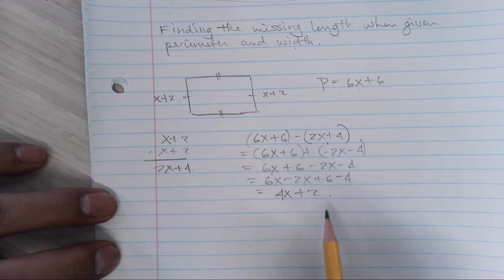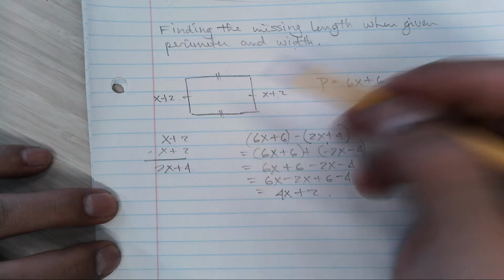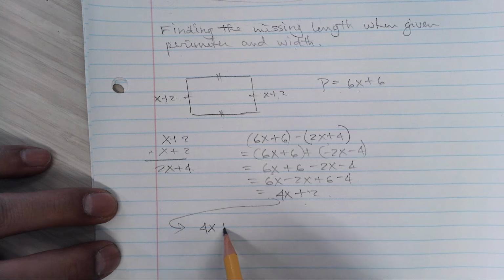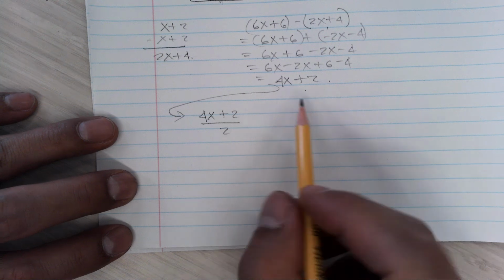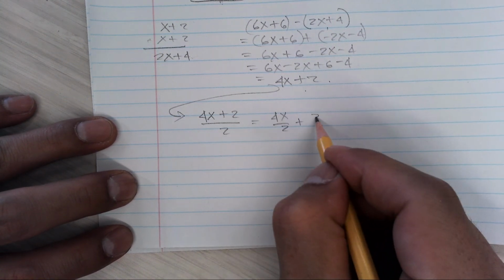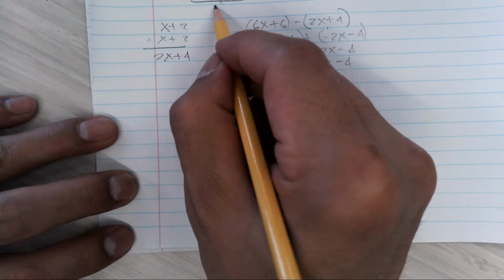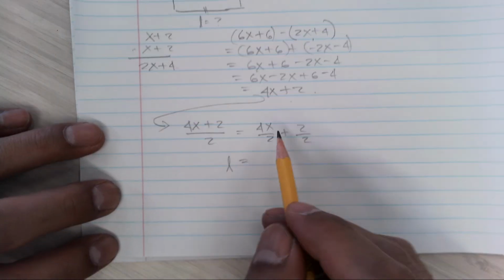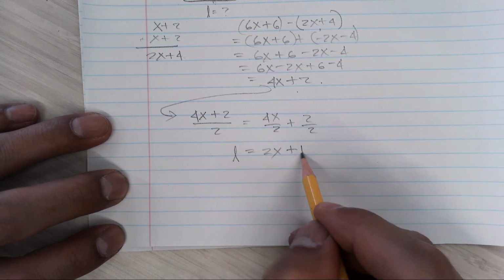Okay, so this is the total of the length of these two sides. Then you would actually have to take this and divide this by 2. Okay, and here's how. 4x divided by 2 plus 2 divided by 2. And guess what? The length of this missing side is actually equal to, well, 4 divided by 2 here is 2, so this is 2x, and 2 divided by 2 here is 1. Okay?